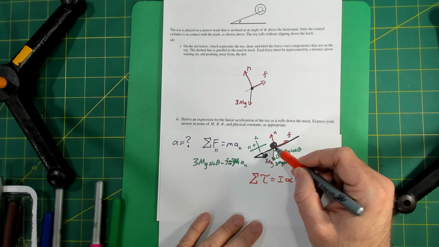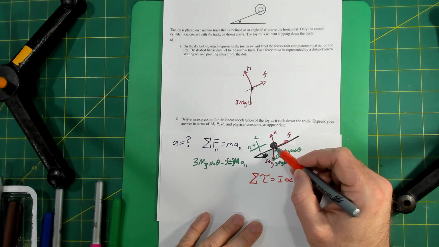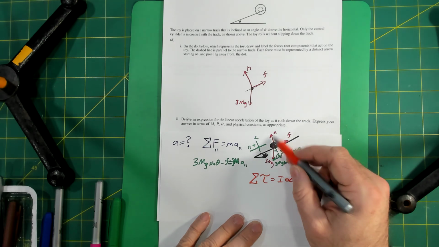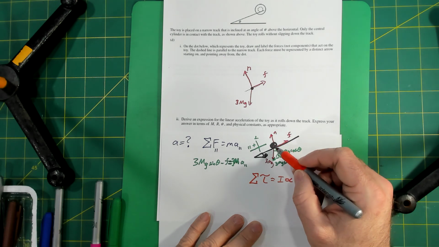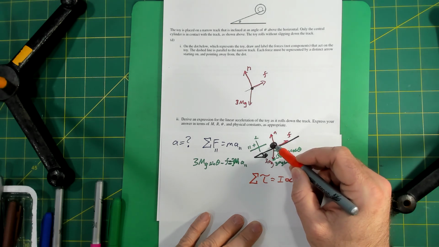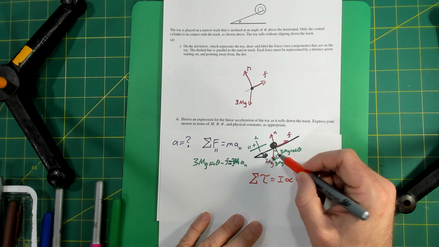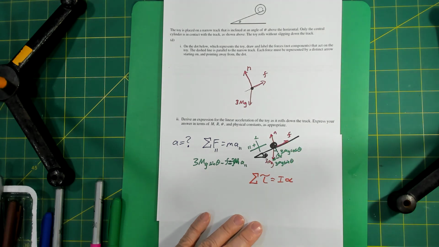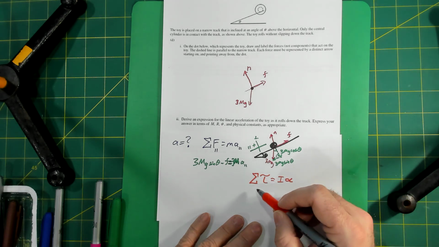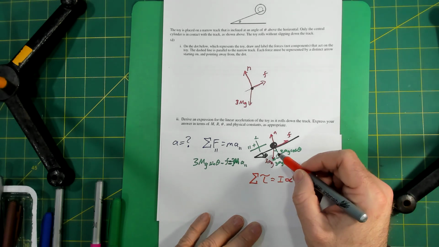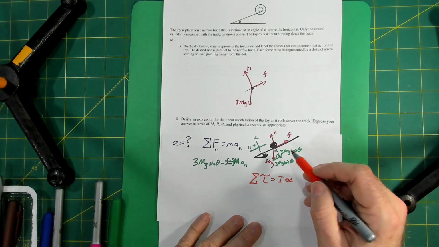And so you say, well, the normal force won't exert a torque because it acts through that axis of rotation. The angle between its R vector, from the center of rotation to the edge where the normal force acts, is 180 degrees off from the way normal pushes. And the sine of 180 is 0. So when I do the torque, the R cross F, the RF sine theta, for normal, I'm going to get 0.